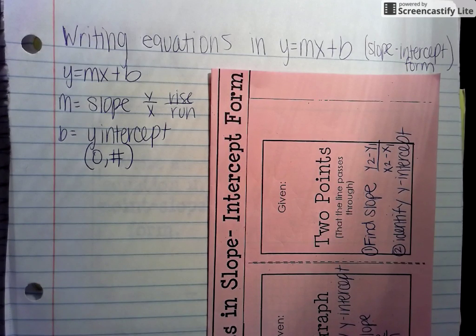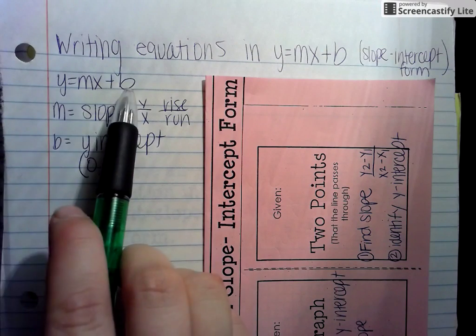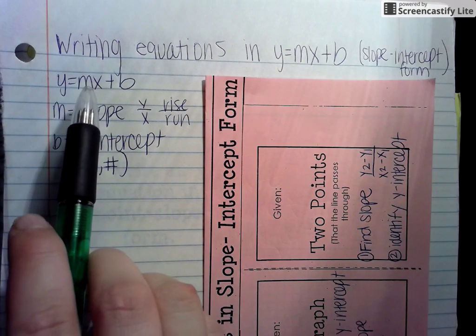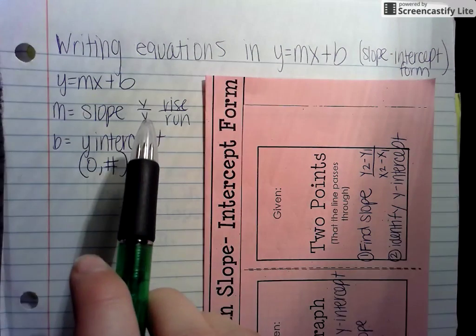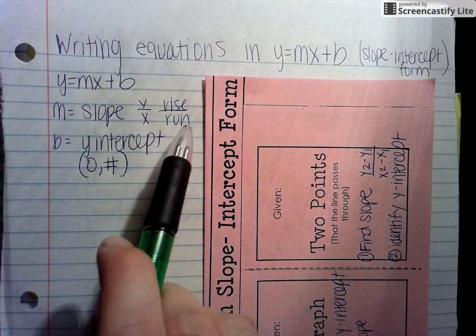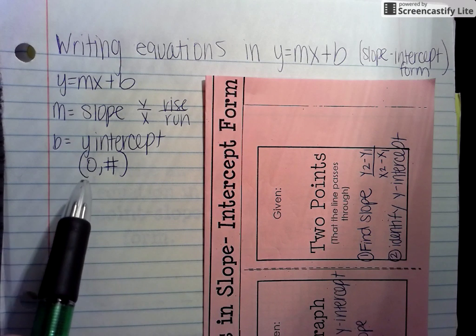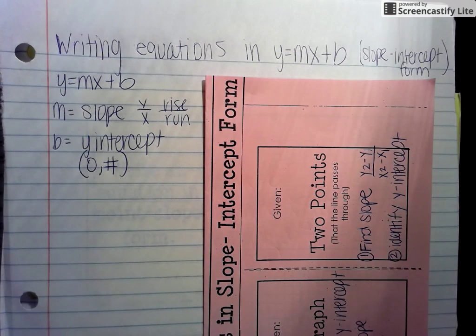So in this section, we're going to be looking at how to write equations in y equals mx plus b, so slope-intercept form. So it's always going to be y equals mx plus b, and the m is going to stand for our slope, so our y over our x, or a rise over a run. So you have to identify the slope, and then you have to identify the y-intercept, which is always going to be written as 0, comma, a number.